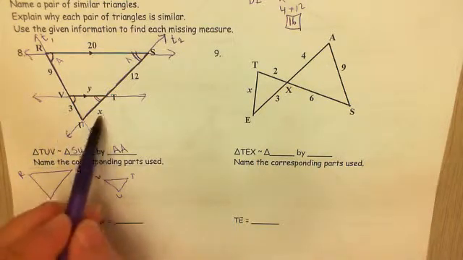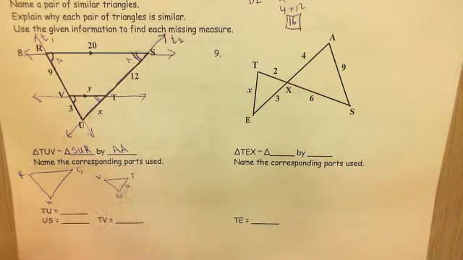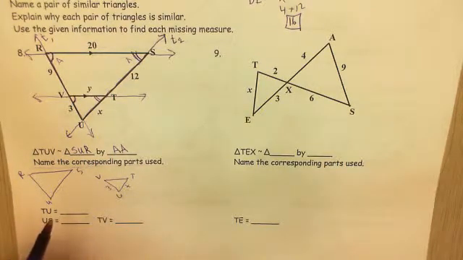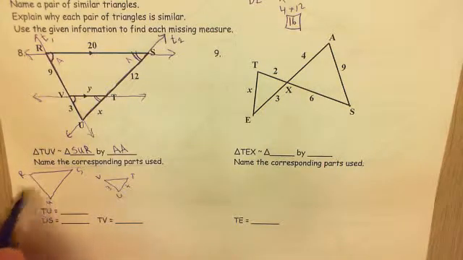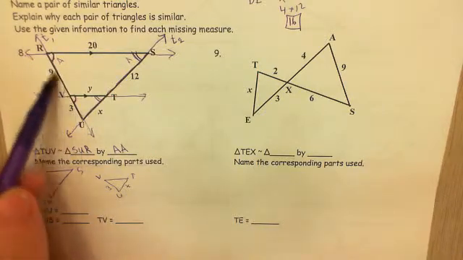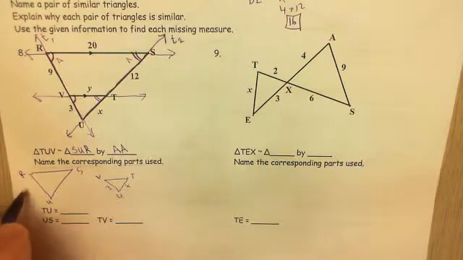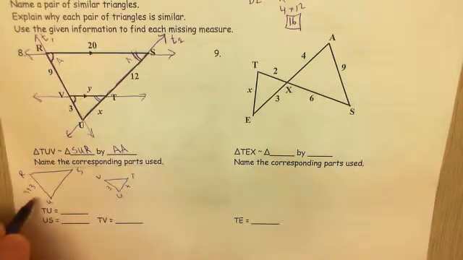So we're trying to find TU. That's our mystery one, so that's our X here. We know that this side over here is 3, so we can use that to help us. Find the corresponding one that goes with 3. That's RU. Well, RU is equal to 3 and 9. 9's this little piece, 3's this little piece. So RU is equal to 9 plus 3, because it's this entire segment here. And so RU is equal to 12.